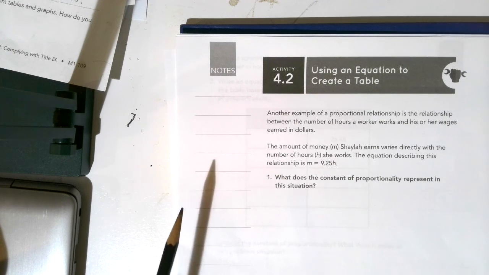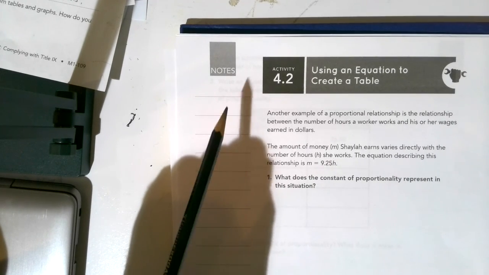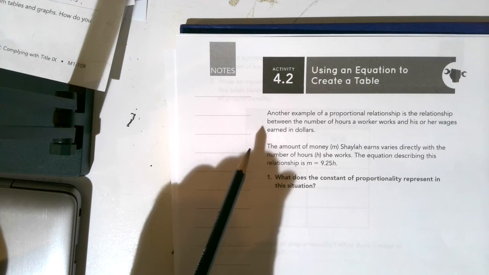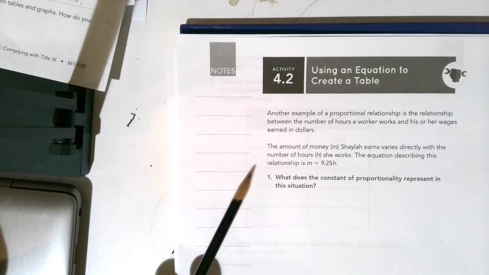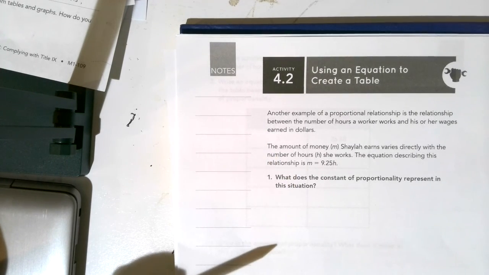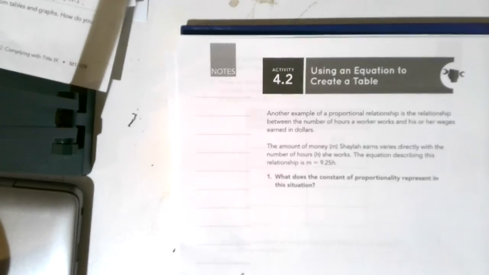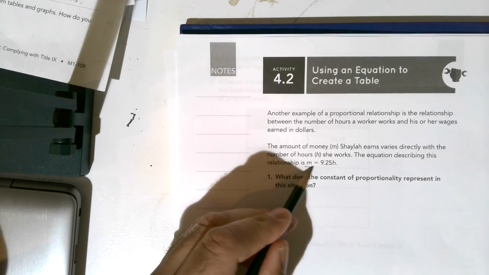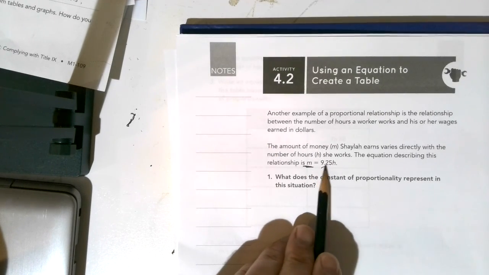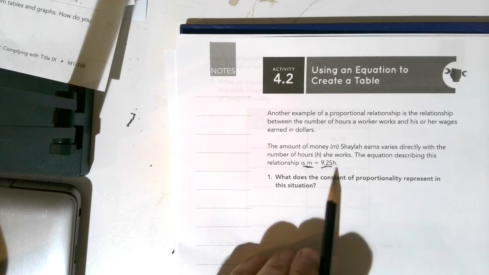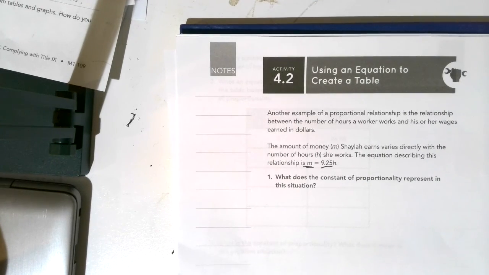Another example of a proportional relationship is a relationship between the number of hours a worker works and his or her wages earned in dollars. The amount of money M that Shayla earns varies directly with the number of hours she works. The equation describing the relationship is here. Total money equals 9.25 times the number of hours she works.